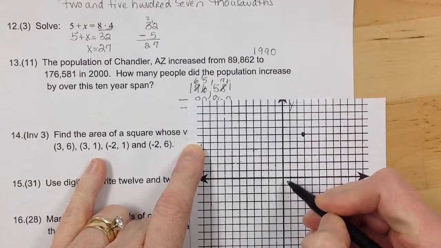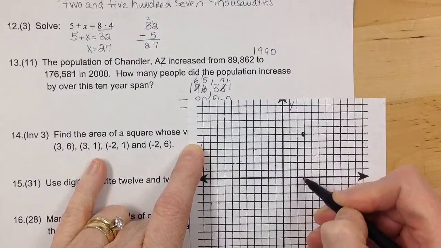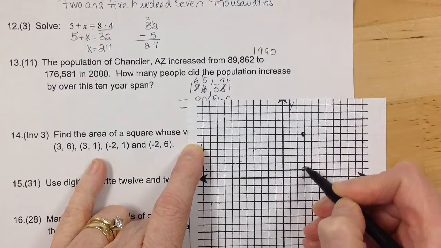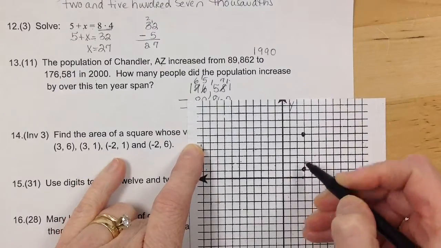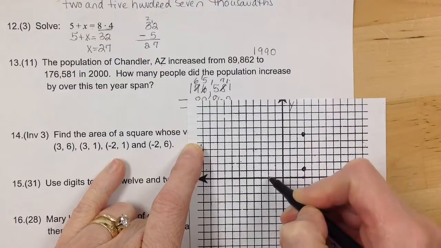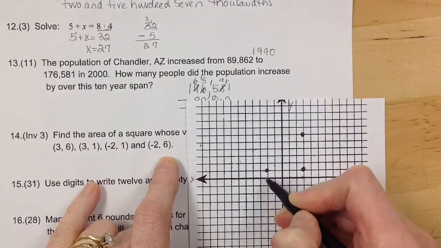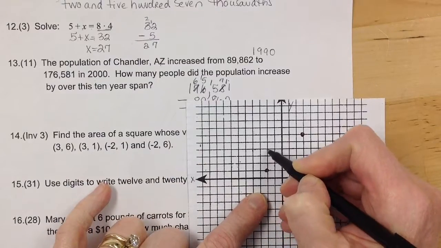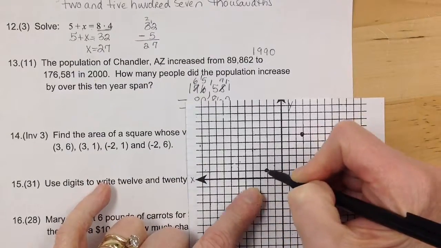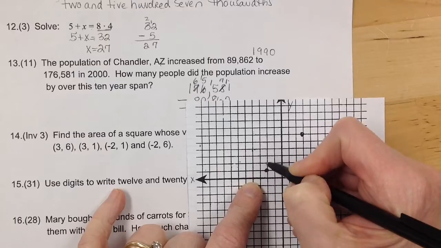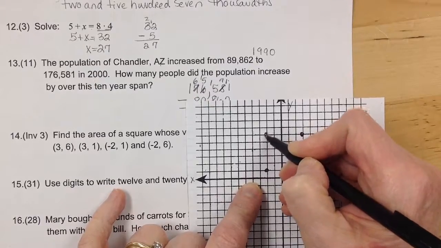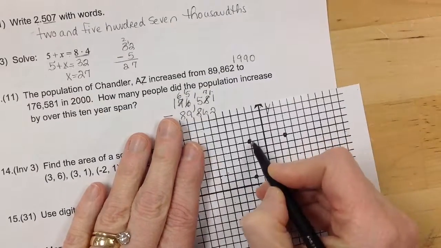Okay, the next point is 3, 1. 1, 2, 3 on the x and 1 on the y. Negative 2 on the x, and positive 1 on the y. And negative 2, and then 1, 2, 3, 4, 5, 6. 1, 2, 3, 4, 5, 6. Double check, make sure, and so we have a square.